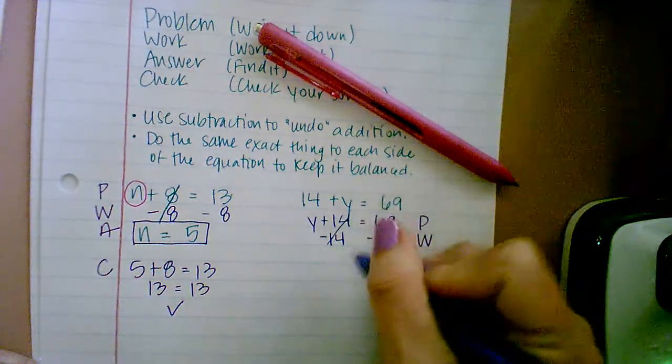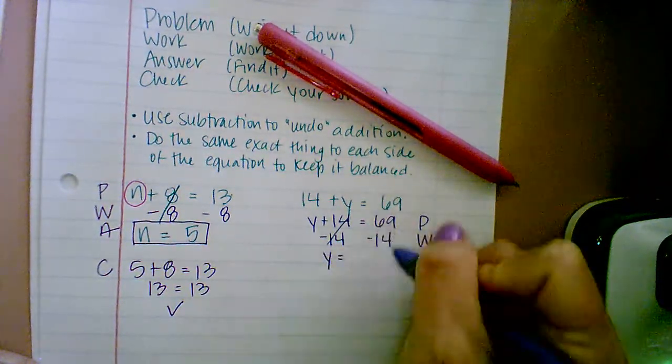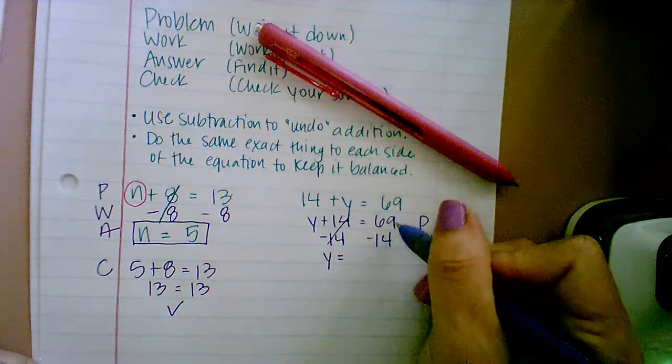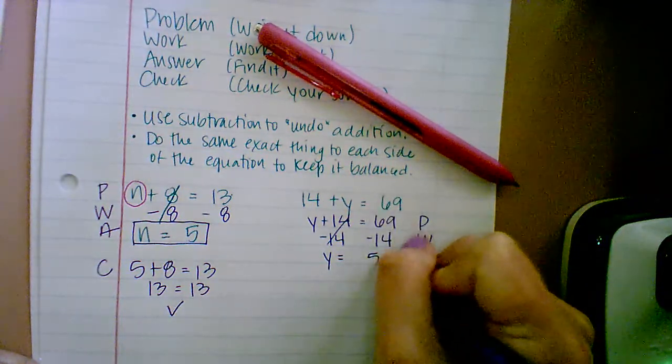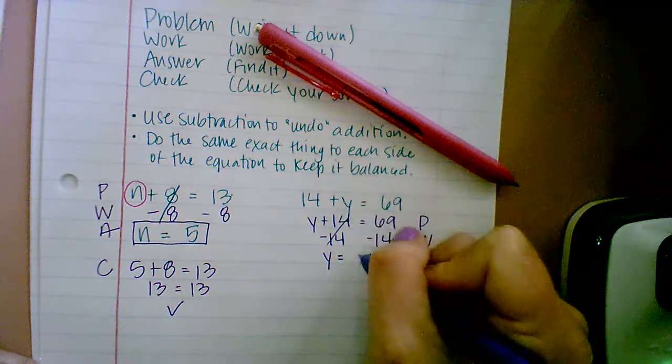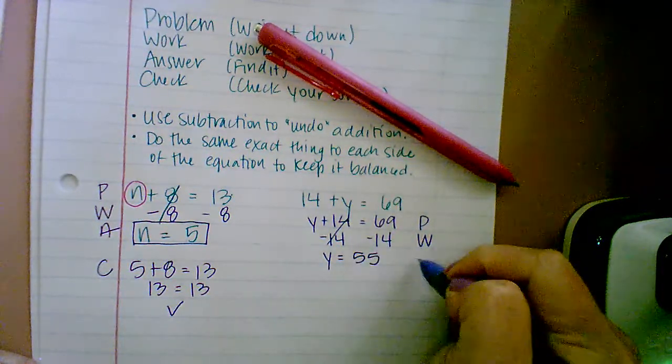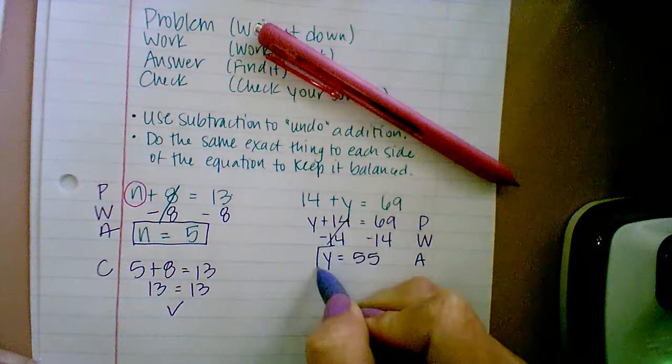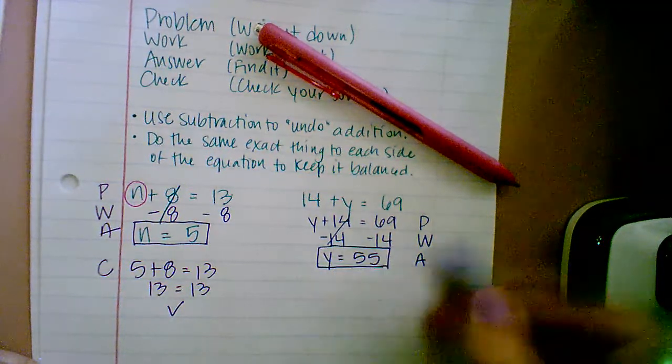because this is still addition, and I want to use the inverse property. So that's going to zero out. So y is going to equal 9 minus 4, that's 5, and 6 minus 1 is 5. There's my answer. Put a box around it.